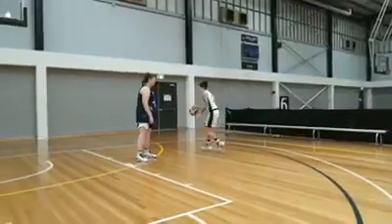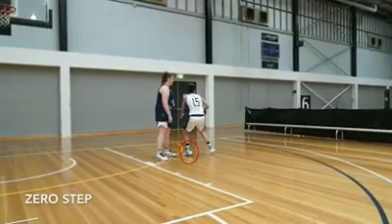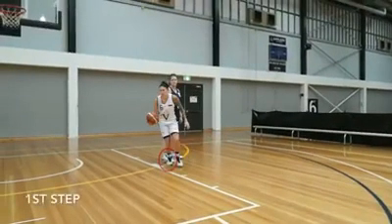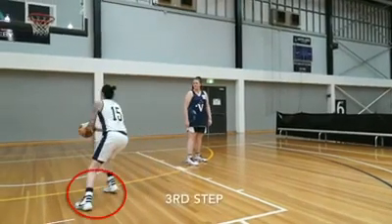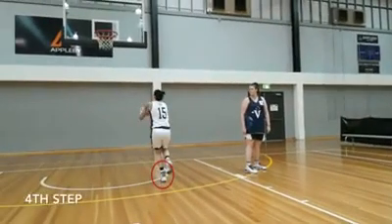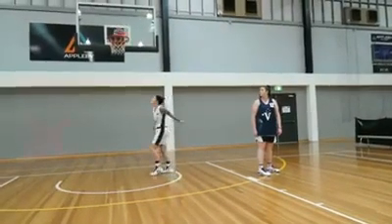Yeah, you see here that her left foot the first time is 0. She then goes to her right foot, which is 1. She goes then back to her left foot, which is 2, and then comes to a jump stop, which ends up being 3. And then to make it even more, she then takes another step, which would be 4.